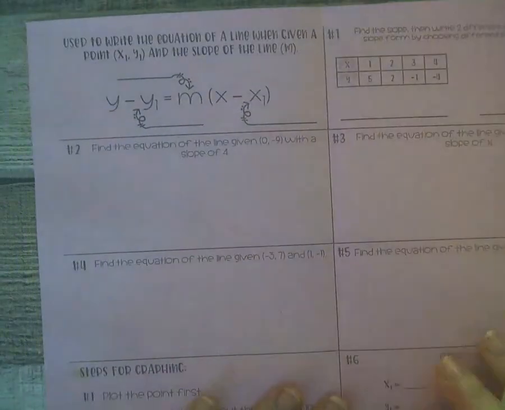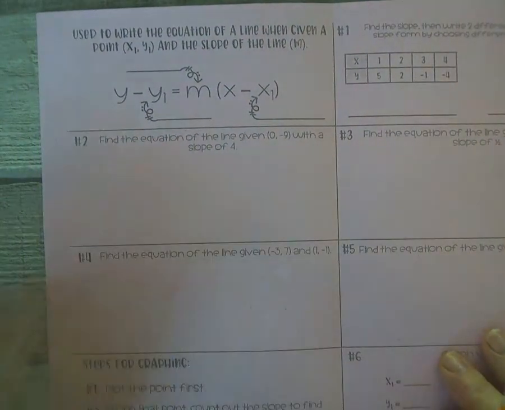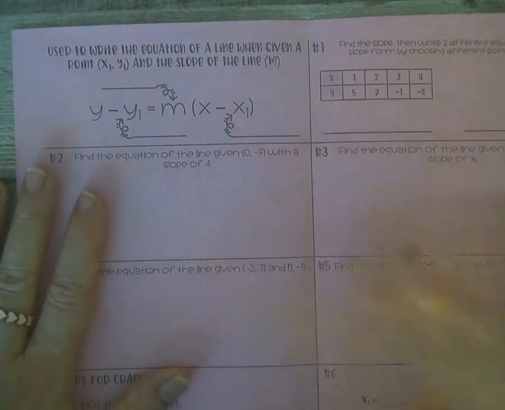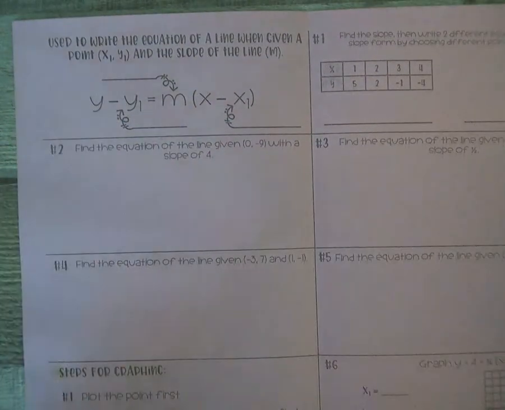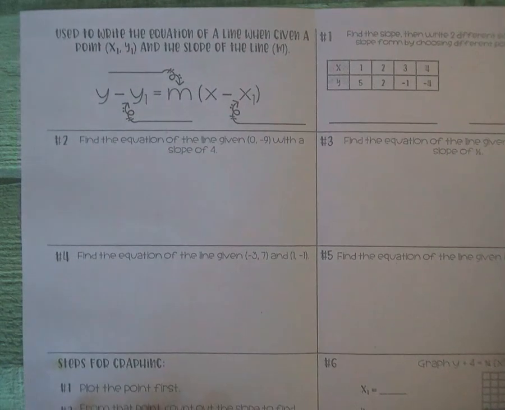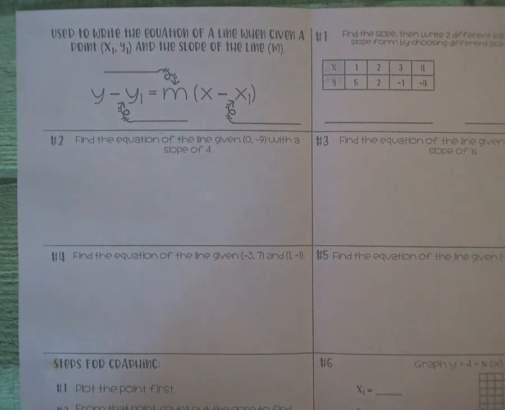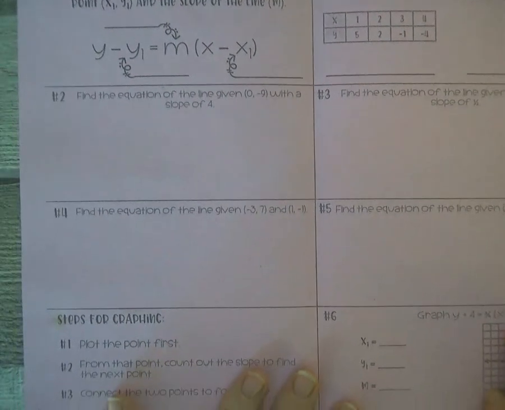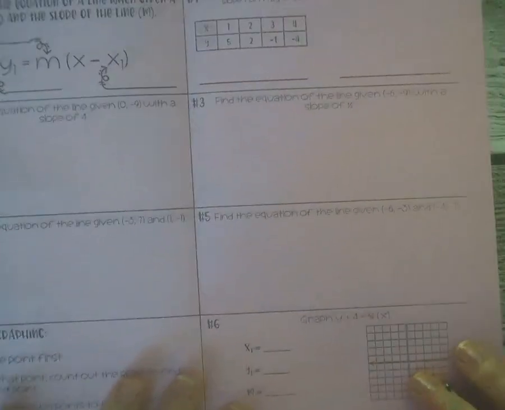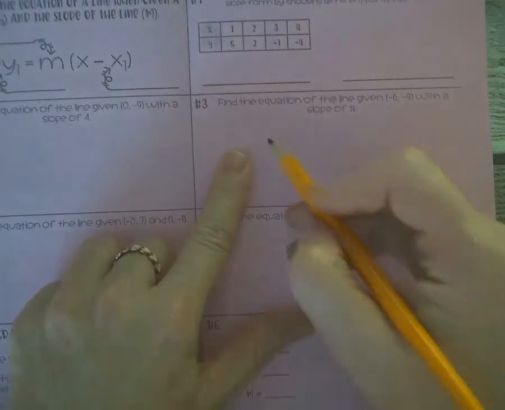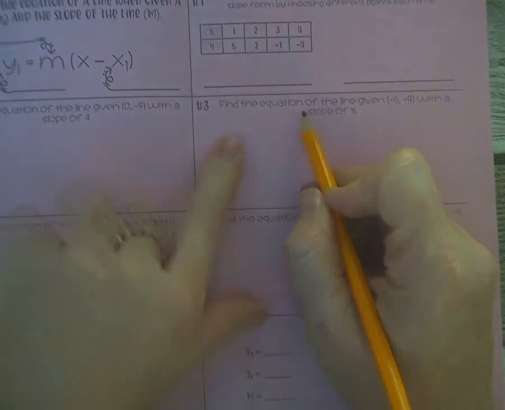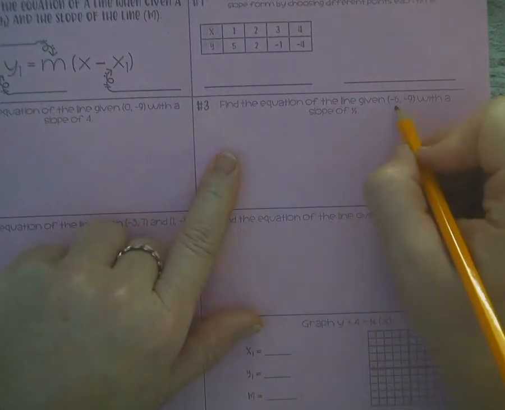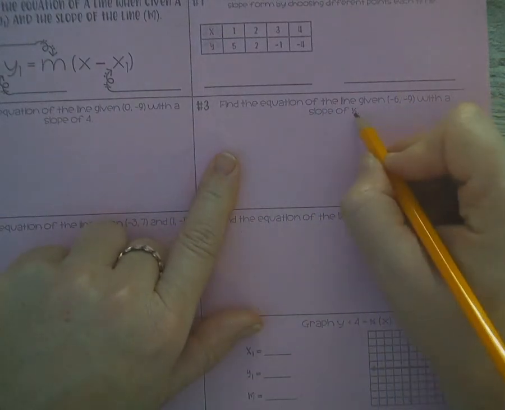Okay, so what I'd like you to do is we're going to open this up, and there are different types of each of these problems. I want you to try to work through it, and then you're going to come and check it and make sure that you've done them correctly. I'm going to do just a couple with you. So I'm going to go down here and do this one. Find the equation of a line given this point with a slope of 1/2.